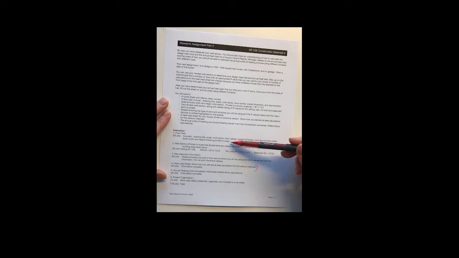That plan should include a drawing title, a north arrow, a scale, room names, the overall dimensions, and the door and window sizes. You should include both the width and the height of that door and window, and it should be printed to scale.